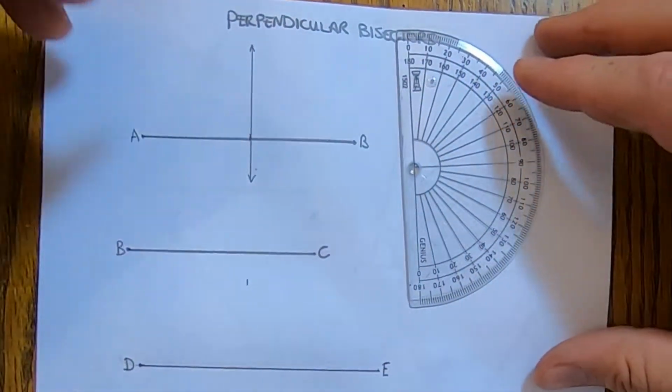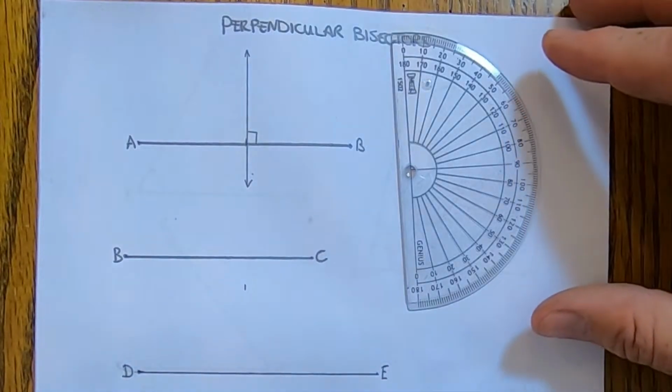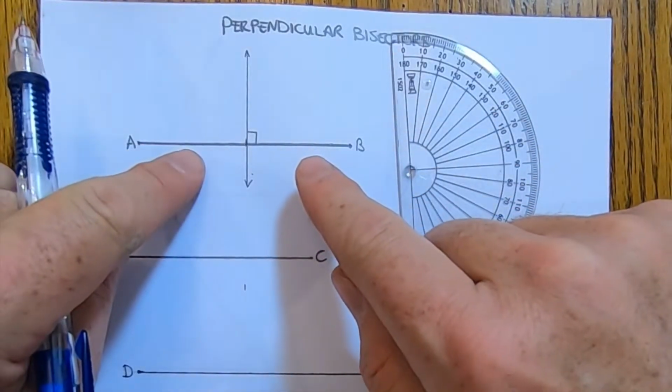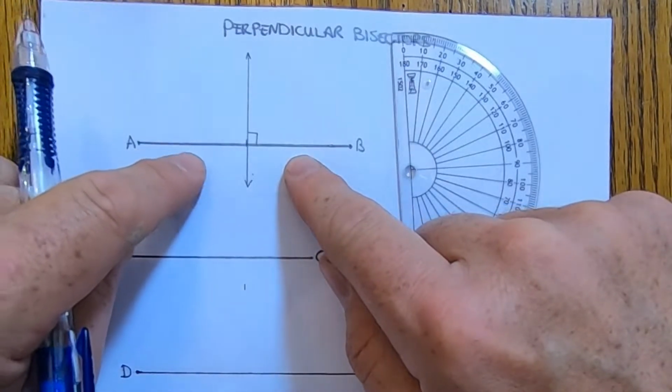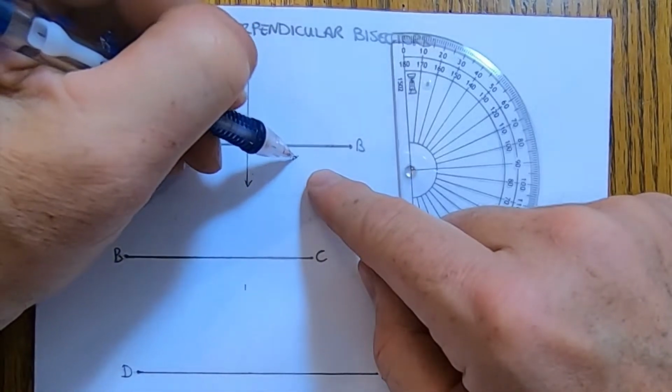So the way we label this now is we want to show that that's a perpendicular line. So we put the 90 degree box there, or the right angle box. And now that we have these two new line segments, they're equal in length. So each one of these is 4 centimeters. This one's also 4 centimeters.